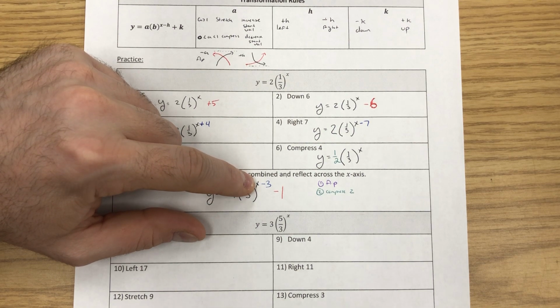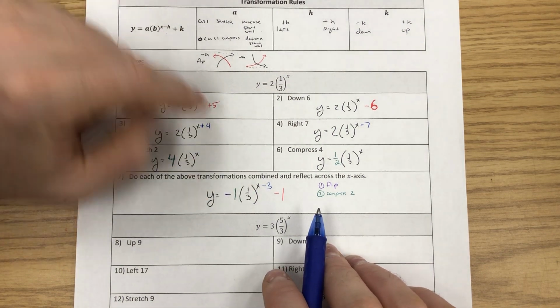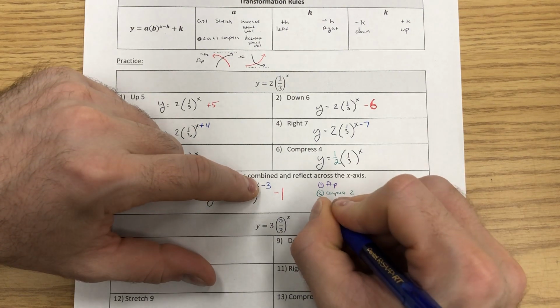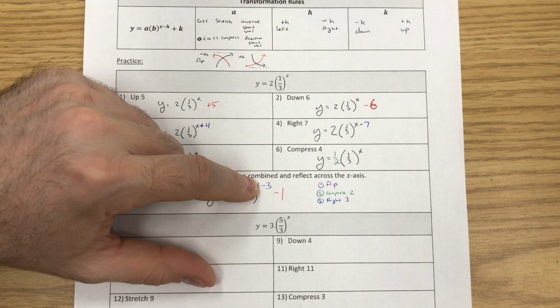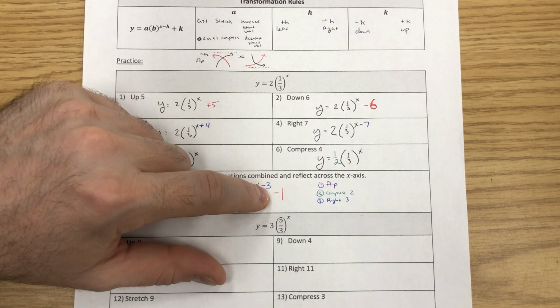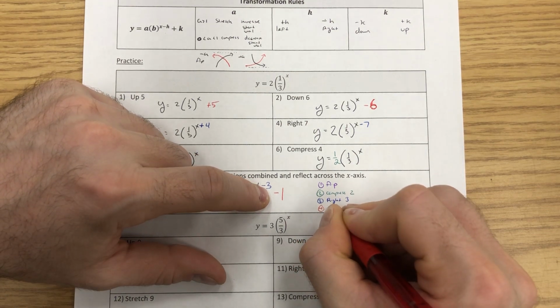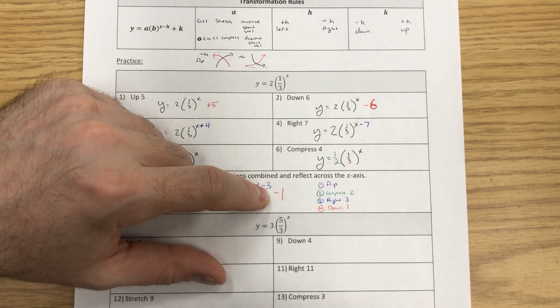X minus 3, this is a negative relationship. So that means that's going to be a right 3 motion. And minus 1 is a direct relationship, so that is going to be a down 1.